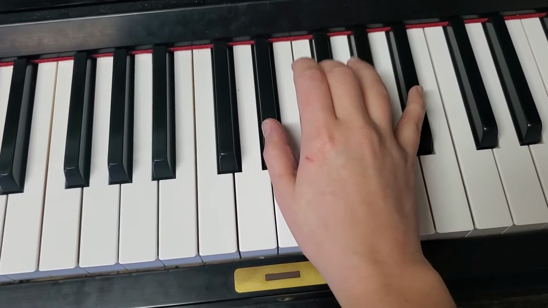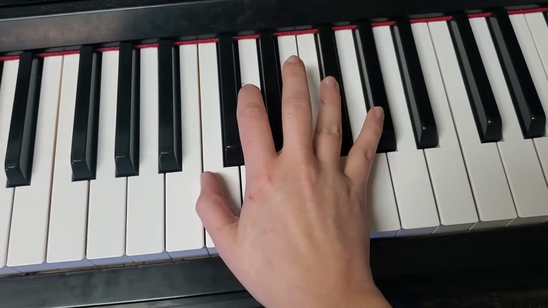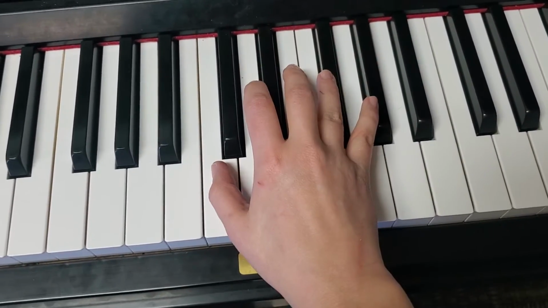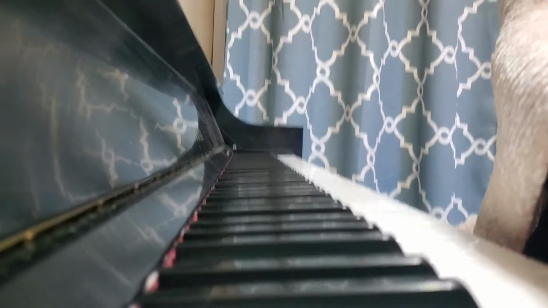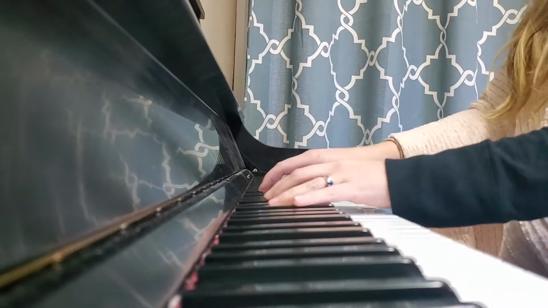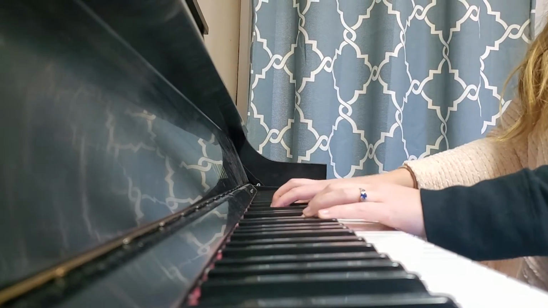So when you make it to the minor 2, it's quite a shift to get from minor 2 to 5, 7. You may have to practice that extra. And again, here is what that sounds like.